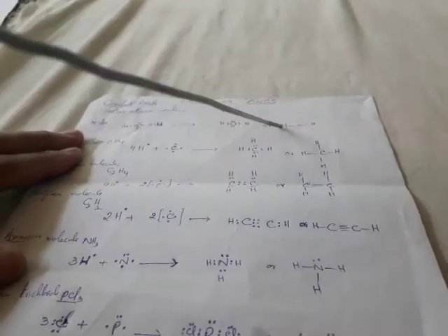So this hydrogen atom, having a single valence electron, shares this electron with one valence electron of this oxygen atom. This hydrogen atom also shares its single electron with a valence electron of this oxygen atom, thus giving rise to the formation of two covalent bonds. Here we see H-O-H: one covalent bond exists between oxygen and this hydrogen atom, and another covalent bond exists between the oxygen and this hydrogen atom. So again we see here two bond pairs.